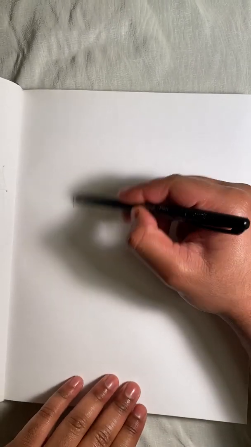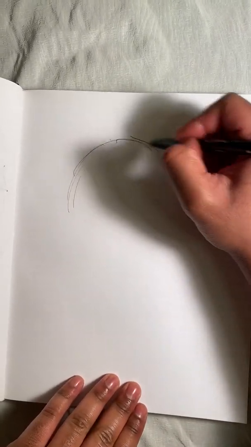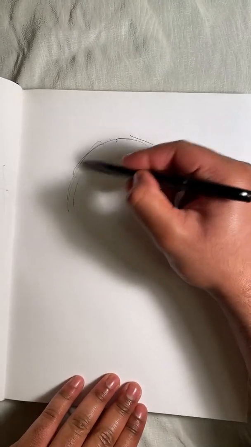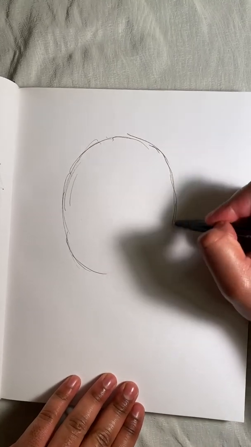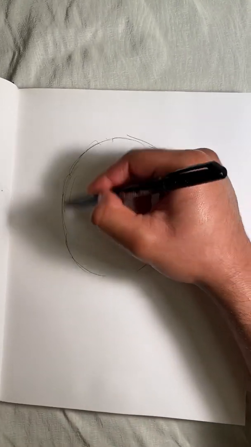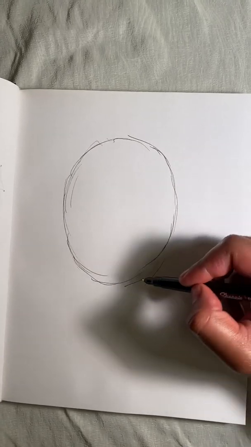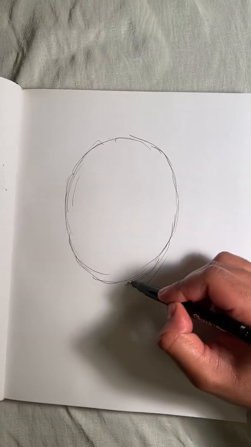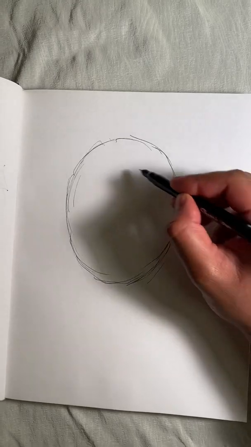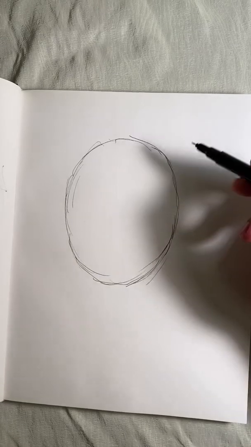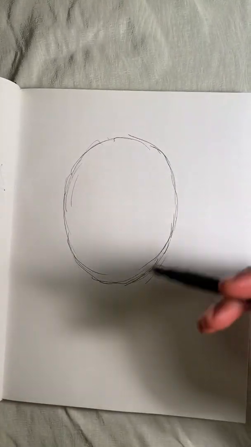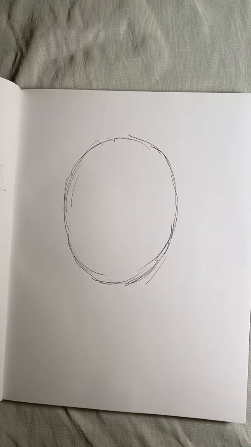So first I start with the Sharpie. I'm gonna do the female face. So first, for the face, I like to draw the shape of the face. This is a very important factor when it comes to me drawing a face, because I determine if a face is gonna be feminine or male depending how round the face is. The less round the face is, the more male it is. That's how I like to do it.